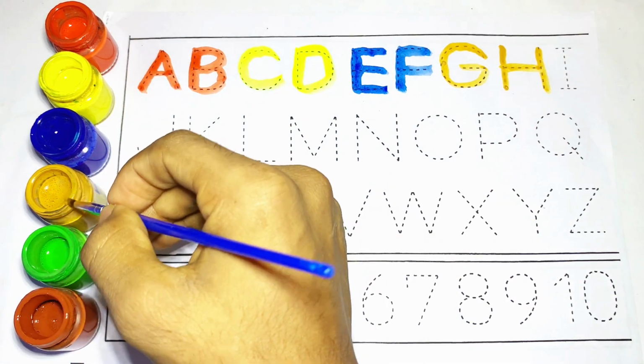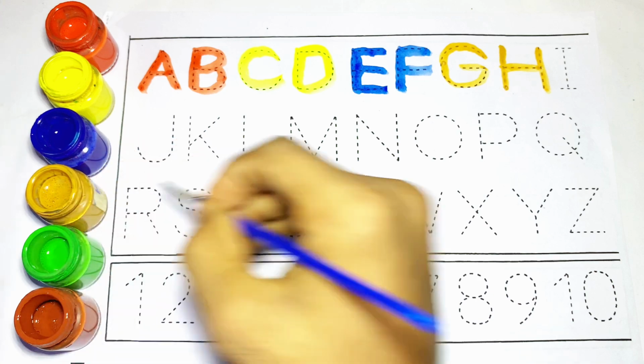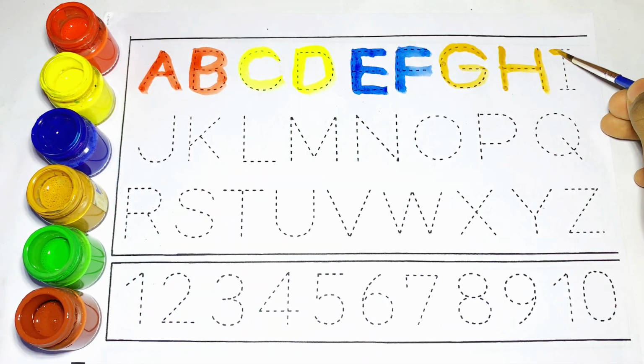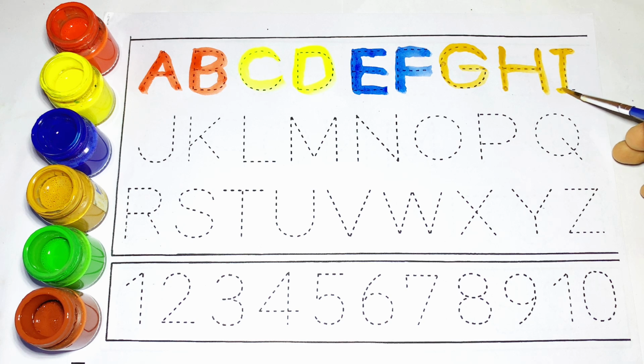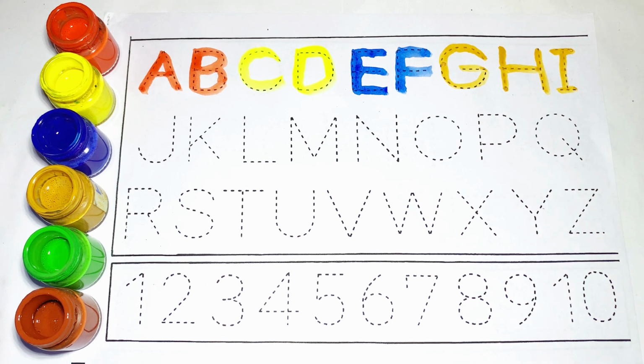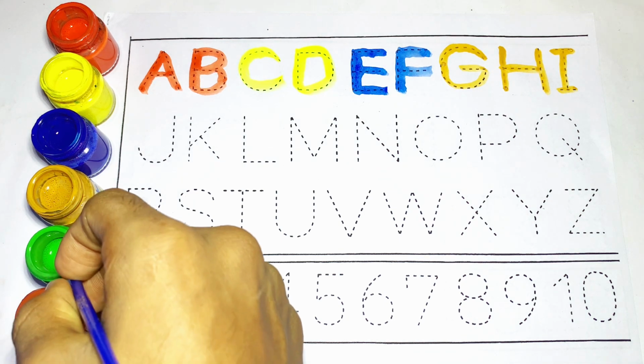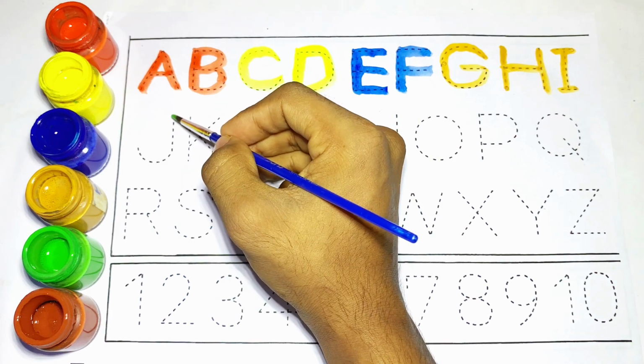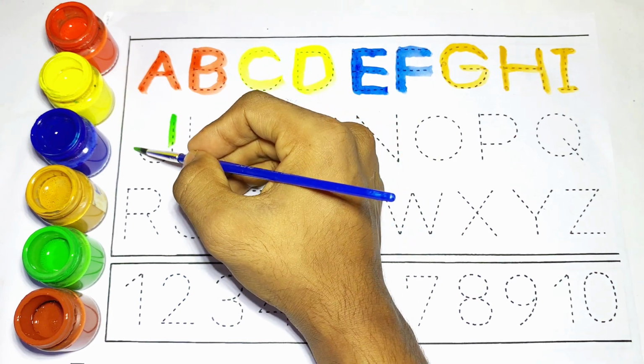Kids again use yellow ochre color and draw I. I for ice, I for ice cream. The alphabets of I. Kids now draw J. J for joker, J for jackfruit. The alphabets of J. And use green color.